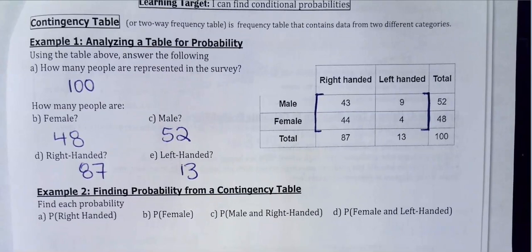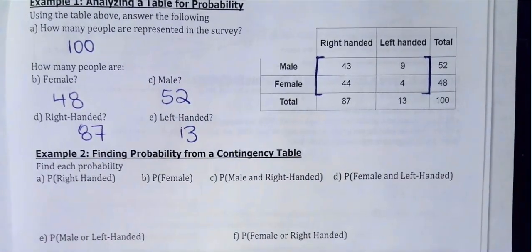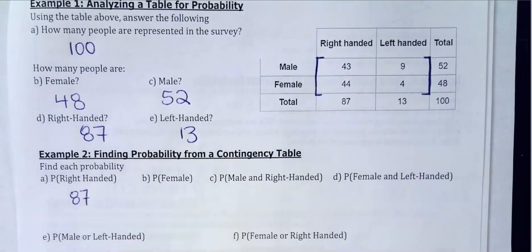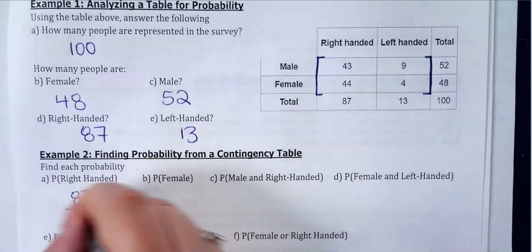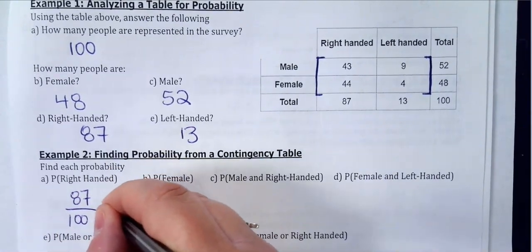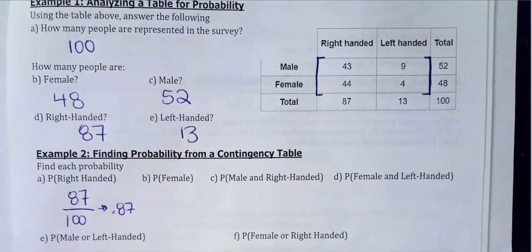So what's the probability I randomly pick somebody that's been surveyed here out of this table and they're right-handed? Right, okay, so out of the whole table, 87 people, it doesn't say anything about whether they're a guy or girl, it just says 87 total right-handed, so out of 100. And if you want to write that, it's 87% or 0.87 as a decimal, those are all okay.